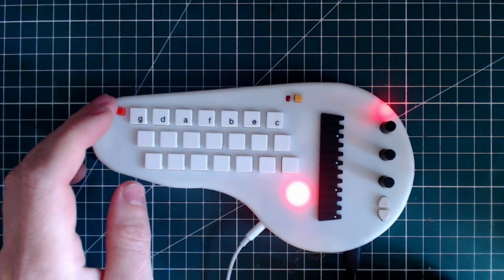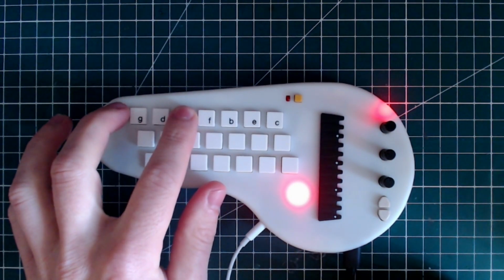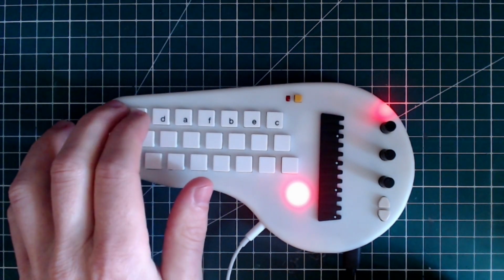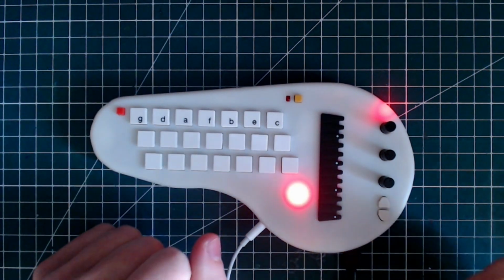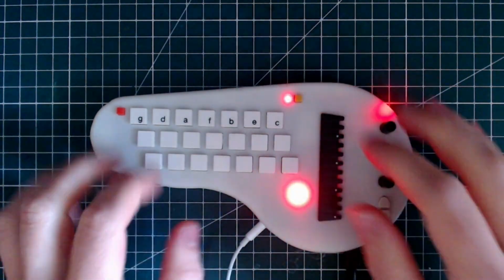You also have a sharp here. And then here you have a button to hold the notes that you are currently doing.